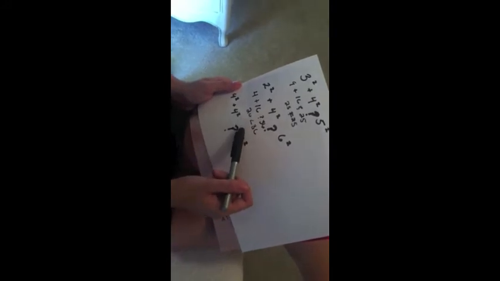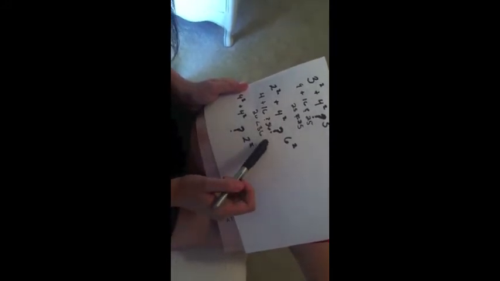2 squared is equal to 4, plus 4 squared is 16, and 6 squared is 36. When you add 16 and 4, it's 20, which is less than 36, which would make this an obtuse triangle since C is greater than A and B.